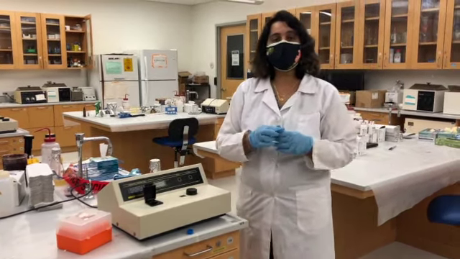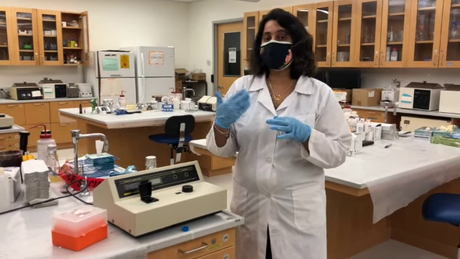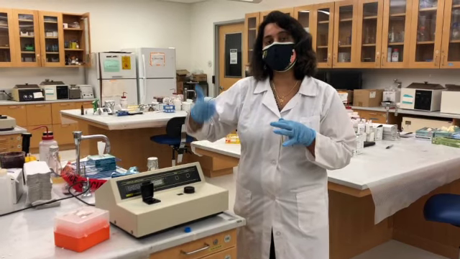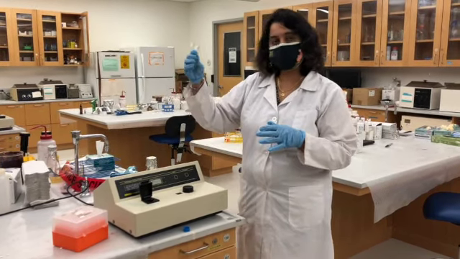So once you blank the machine, you're good to take multiple absorbance readings. You don't need to blank at every sample absorbance reading. Okay, so you're good if you blank once.